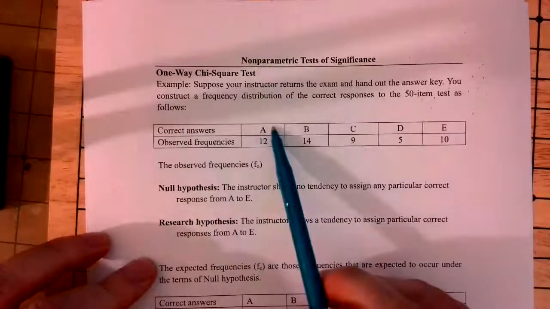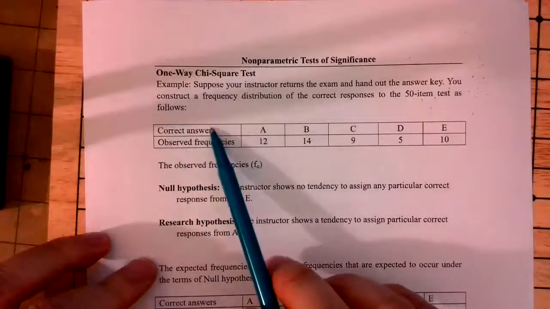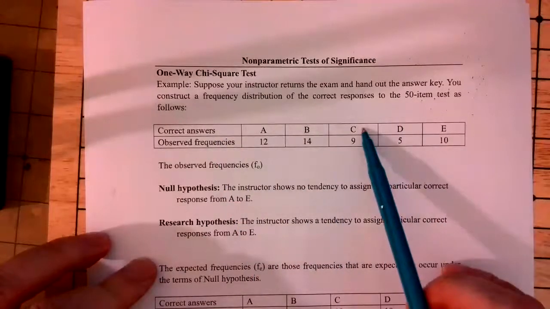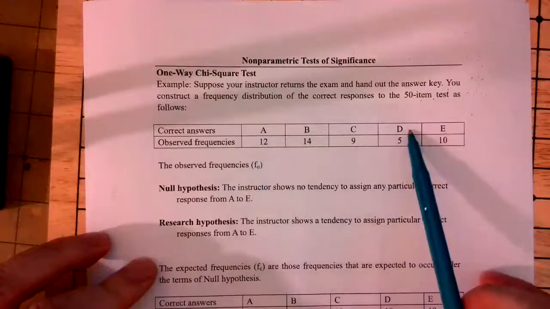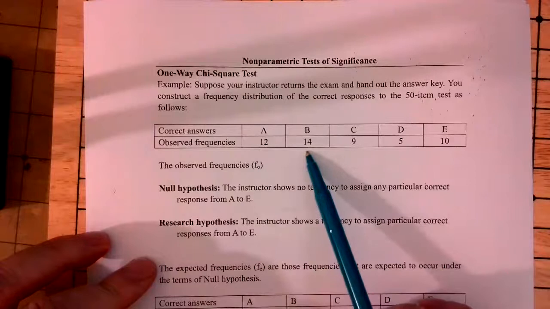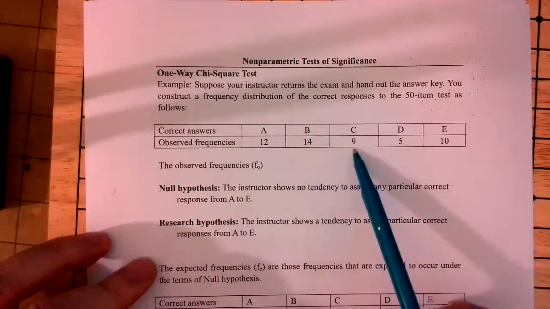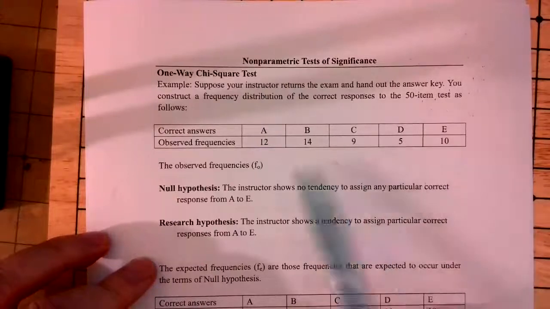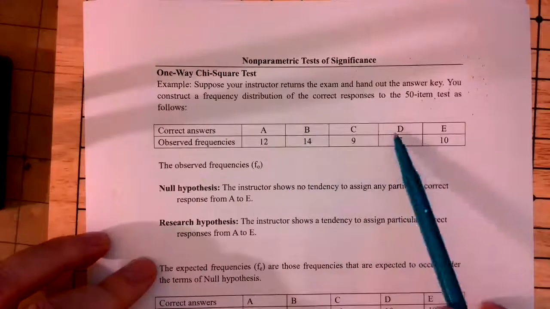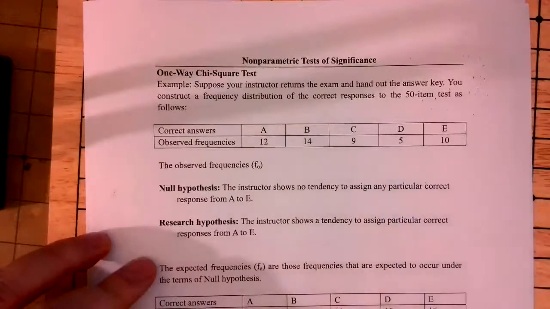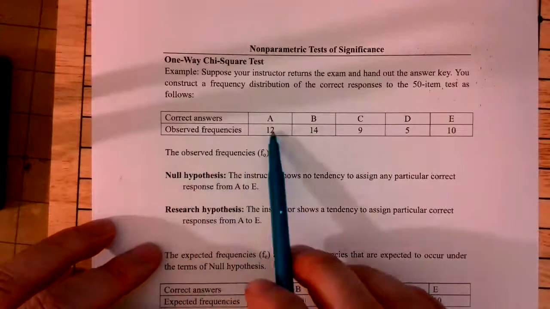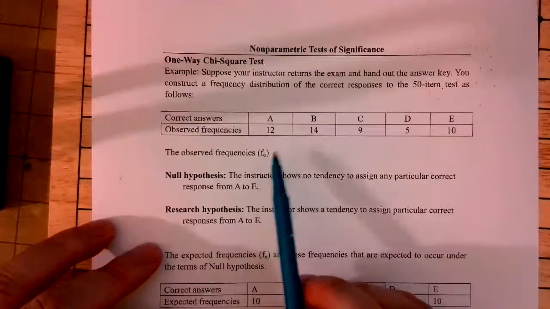Correct answer is A, you see it 12 times. Correct answer B, you see it 14 times. Correct answer C, 9 times. D, 5 times. E, 10 times. And you add the numbers, 12 plus 14, 26, 35, 40, 50, okay? So there are 50 questions. You find how likely you see A, B, C, D, E, the frequencies. Now, the above is called the observed frequency table, denoted by FO.